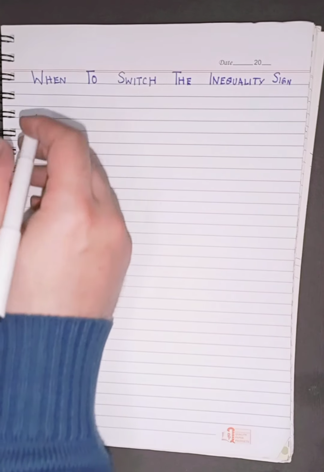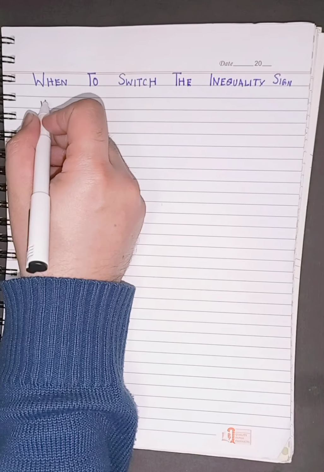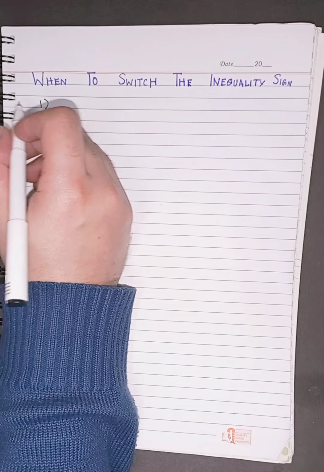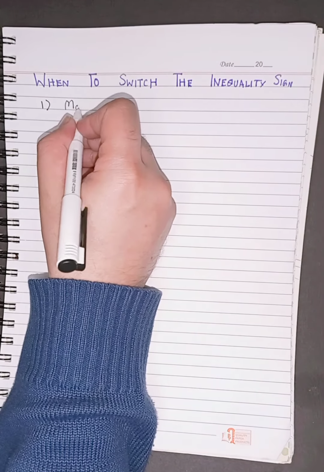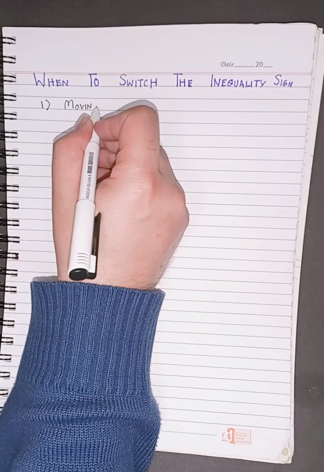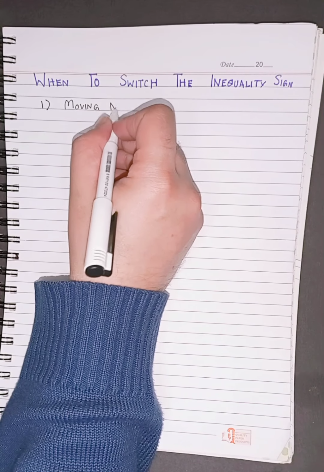So today we will see how to switch the inequality sign. There are basically three methods, or you can say there are three times when you need to switch the inequality sign. First one is when moving numbers.